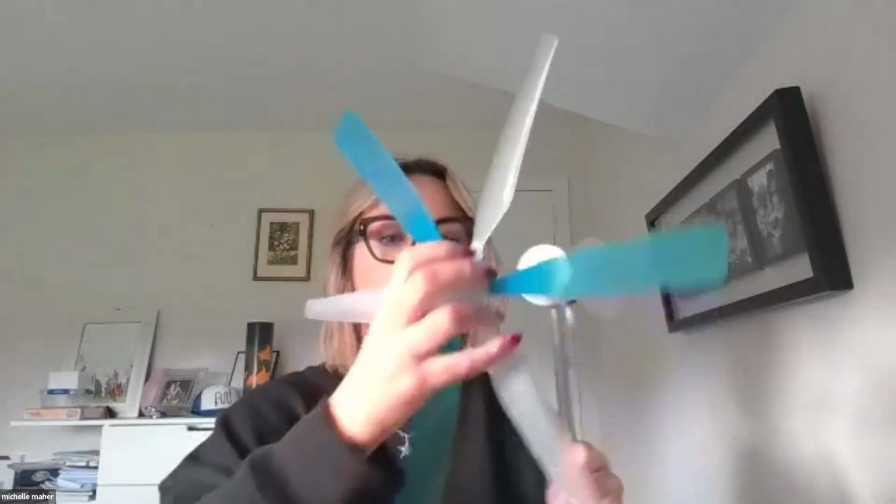So, as I said, if I take off the blades, this is the science bit, right? Every time that that's turning there, electricity is being produced. The engineering bit is, how do I design to keep those blades turning? How do I come up with a design that keeps those turning really, really well?